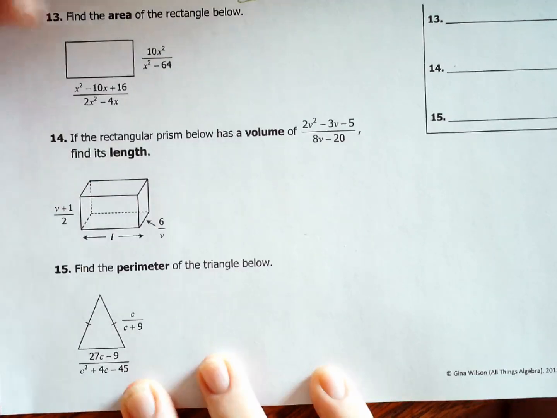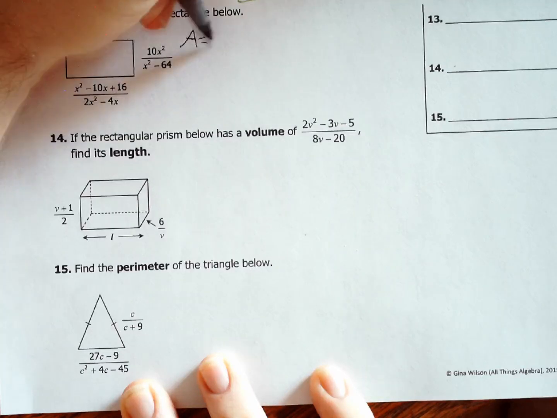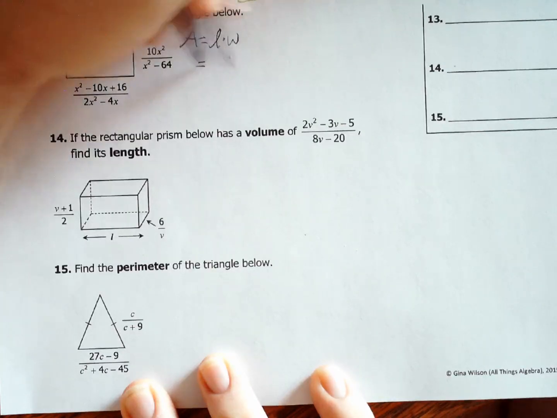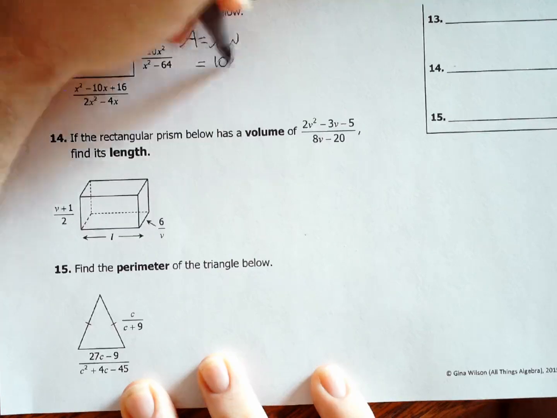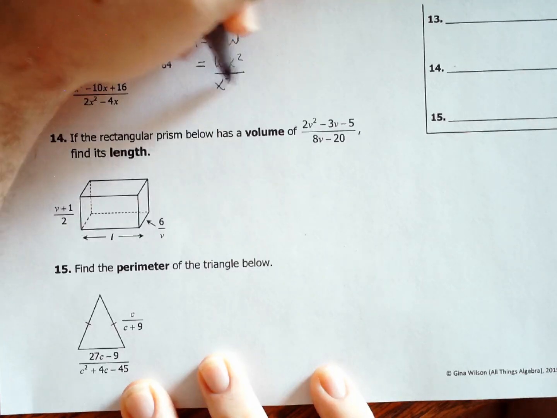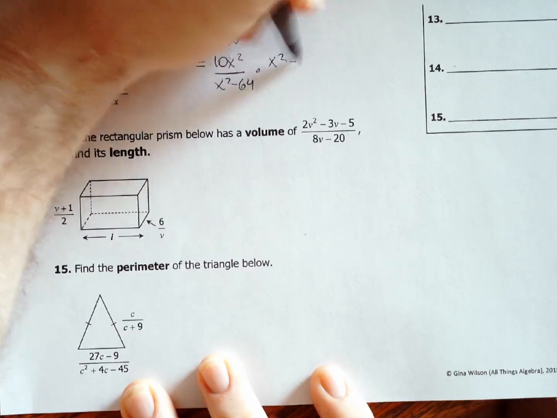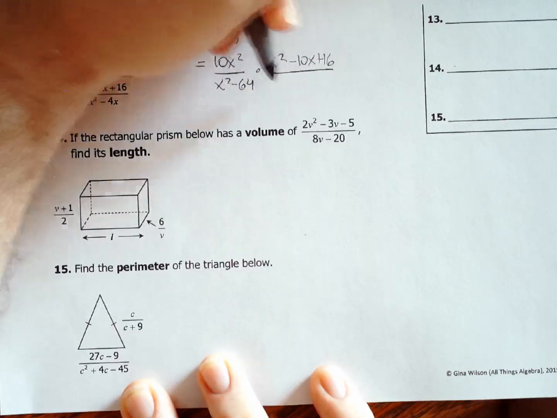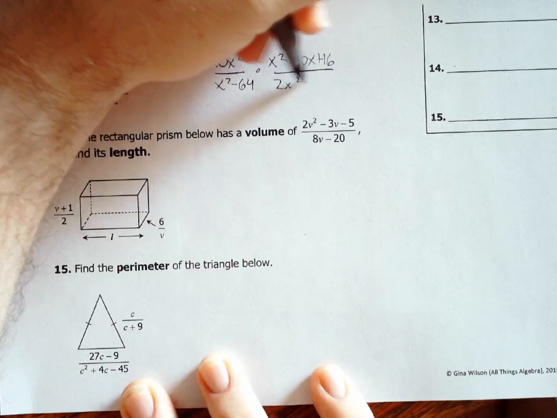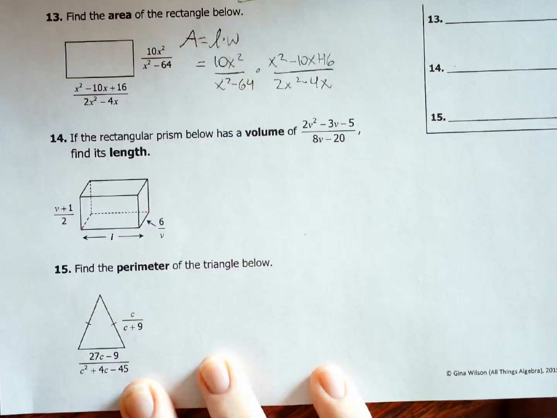To find the area, you just do area equals length times width. So you're just going to do 10x squared over x squared minus 64 times x squared minus 10x plus 16 over 2x squared minus 4x. And all you're going to do is simplify that mess, right?